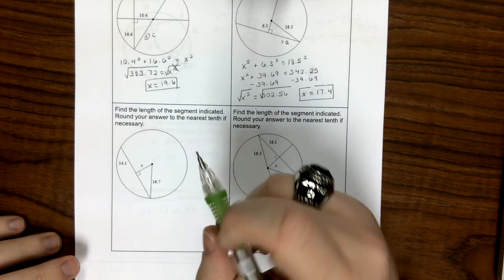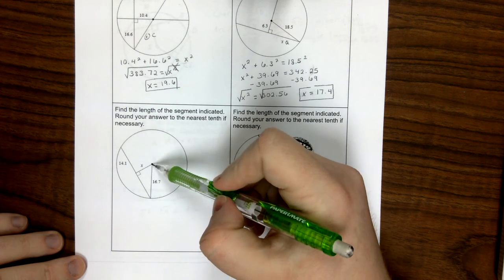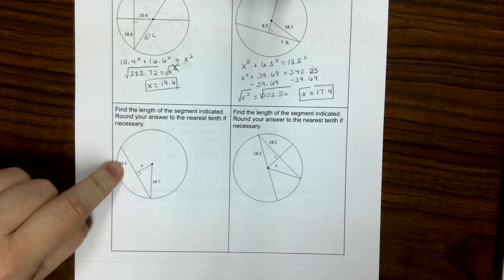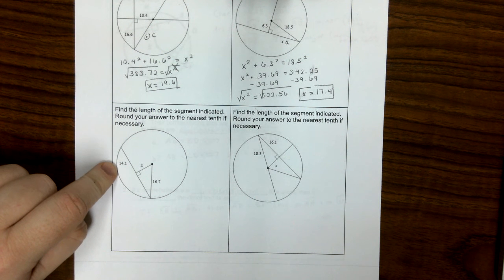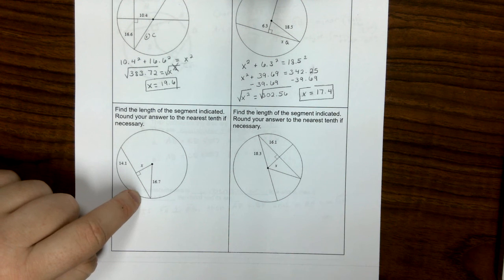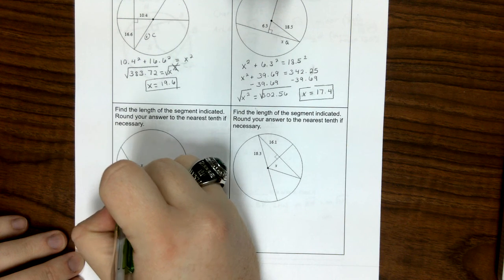So this time, notice that I'm trying to find this side over here labeled X. I know my radius is 16.7. They told me that this portion of a chord is 14.1, but it's all the way up here. I need the one down here. Remember, you can extend this if you want to, you don't really have to.